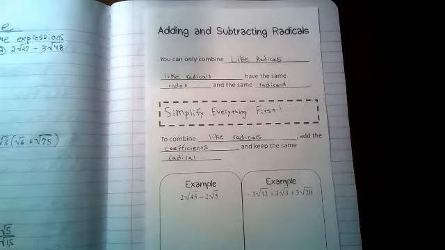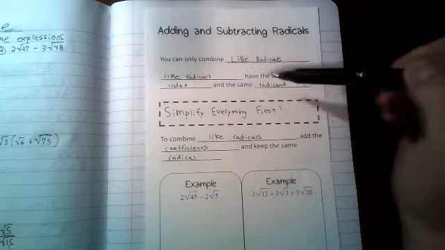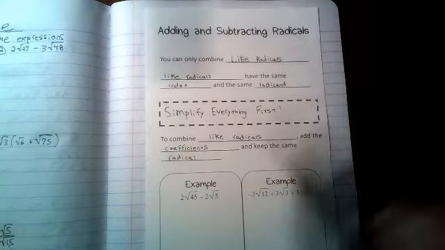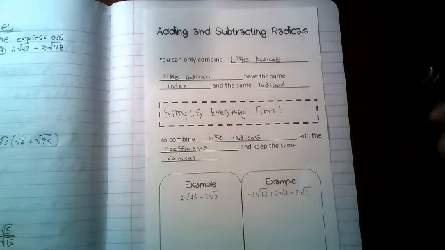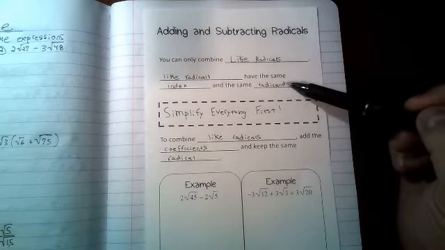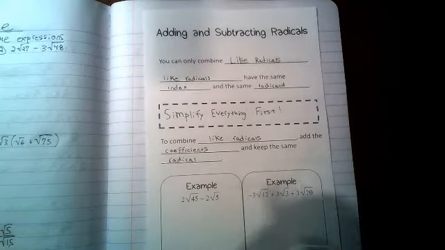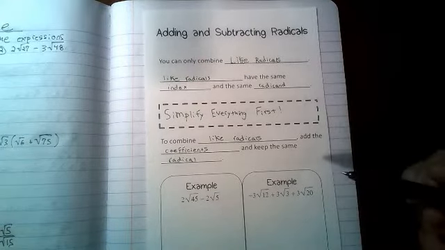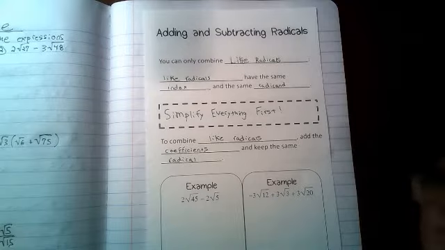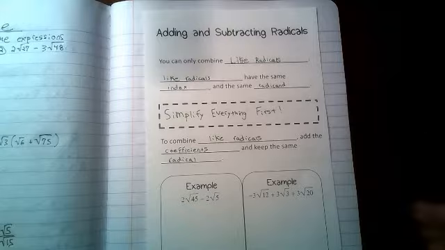So one thing we can do with radicals is add and subtract them, but we can only do that if they're like radicals, like they're both third roots, or both fourth roots, or both square roots. We can't do it if one's a third root and one's a fifth root because they're different. Like radicals have the same index, that number that would be up here, and the same radicand. So for example, the square root of 3 and the square root of 3 we could add together. But the square root of 3 and the square root of 4, the 3 and 4 are different, so those radicands wouldn't be able to combine.